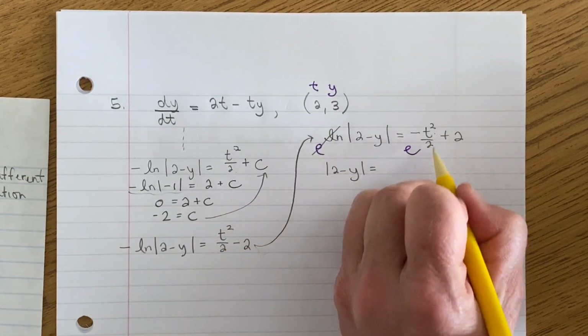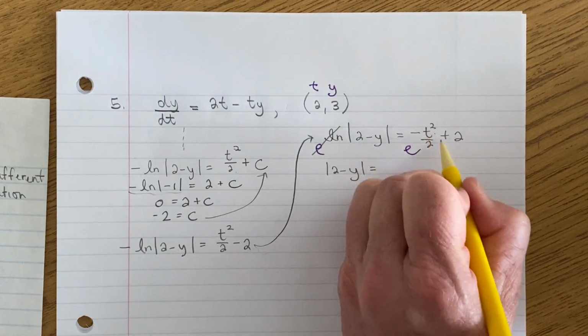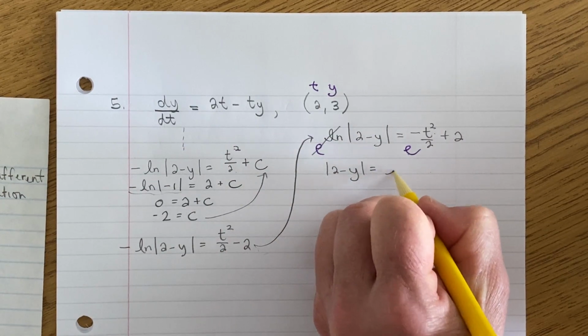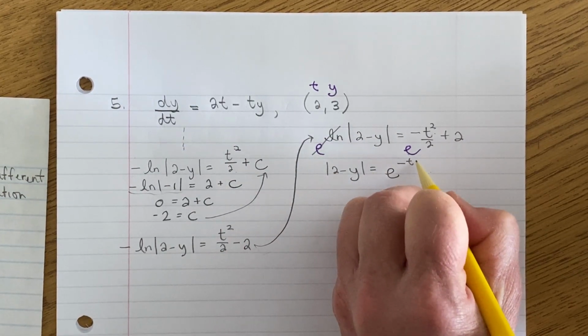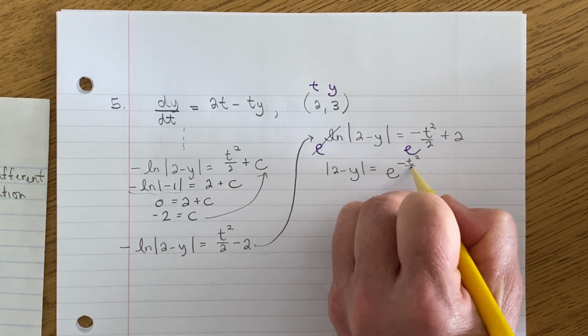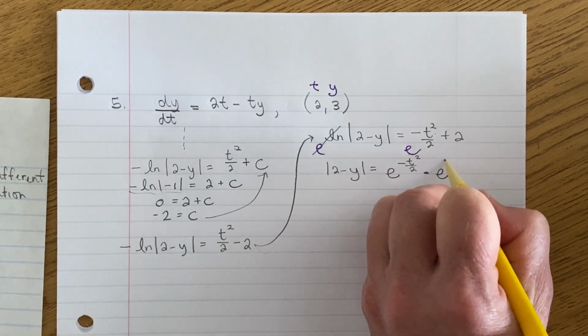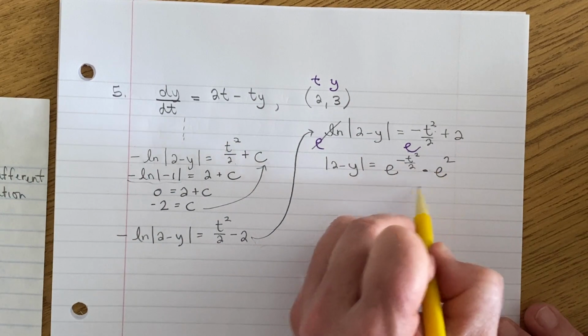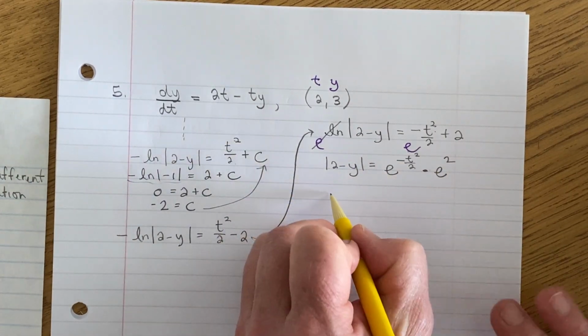Now remember, if you want to come from here down to here and put this variable term with base e and the constant term with the base e, then you're going to need to change to multiplication. So e raised to the -t squared over 2 times e raised to the second. And that's just a constant multiplier. Typically, we put that up front, constant multipliers, that is.